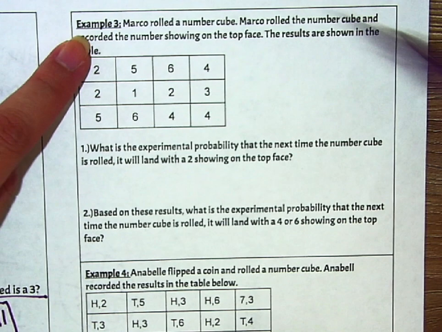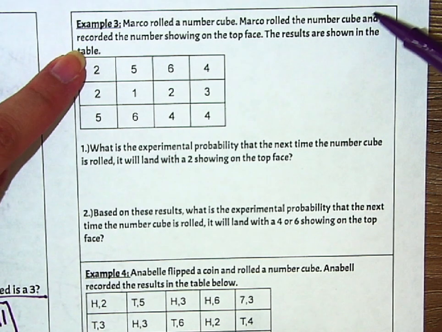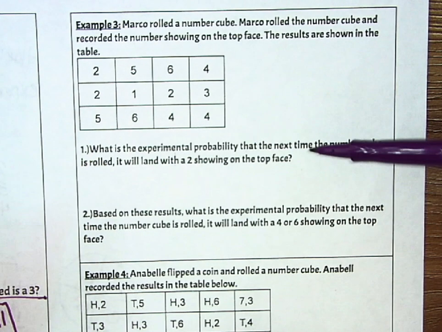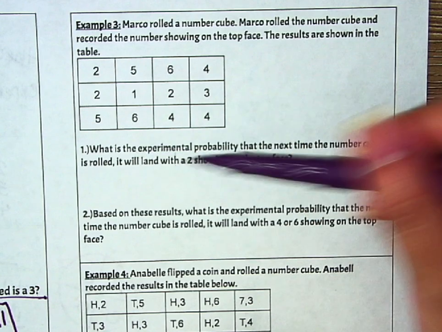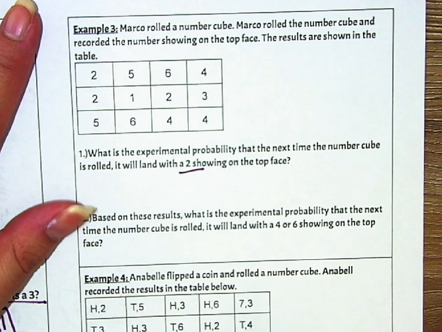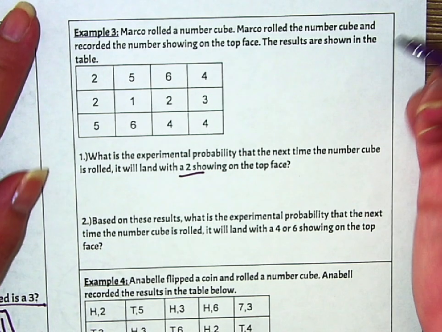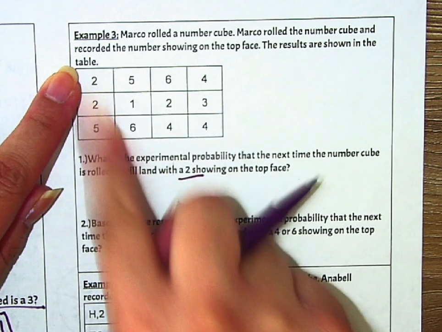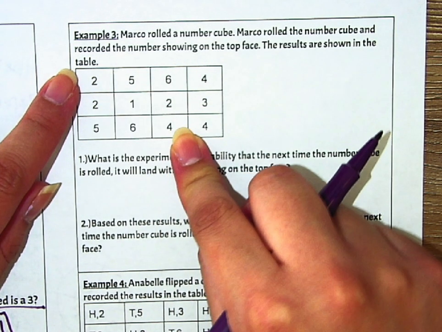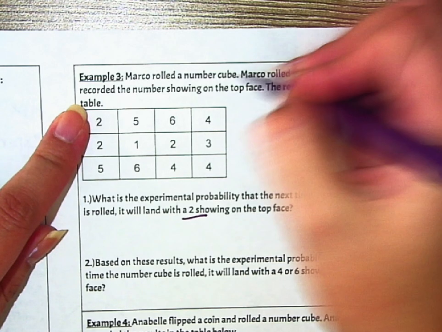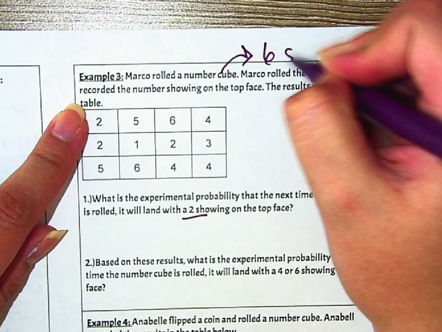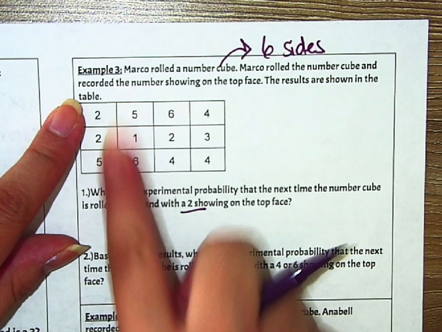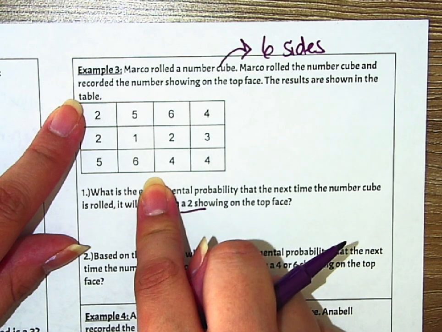It says Marco rolled a number cube, and this is what his results were. So it says, what is the experimental probability the next time the number cube is rolled, it will land on a 2? Okay, the first thing I want to do is find my total. Again, you are not going to add up these numbers on the inside. That's not what it's asking you. Because if you remember, a number cube has 6 sides, and those sides are 1, 2, 3, 4, 5, and 6. So that's why these numbers only go from 1 through 6.